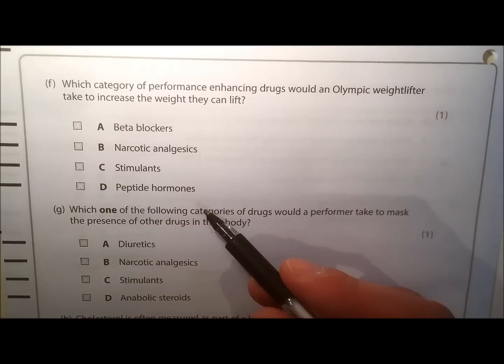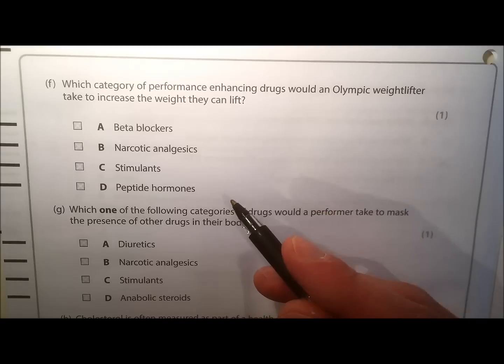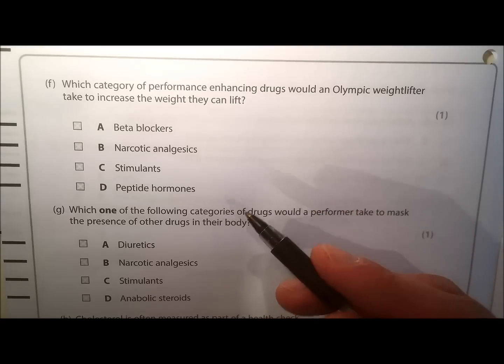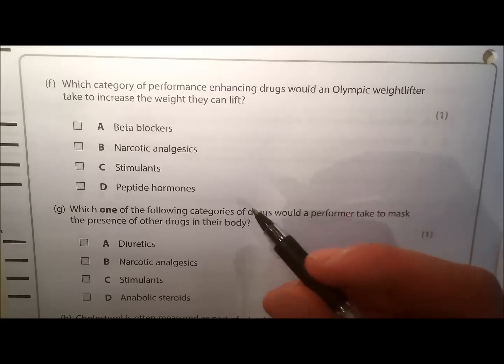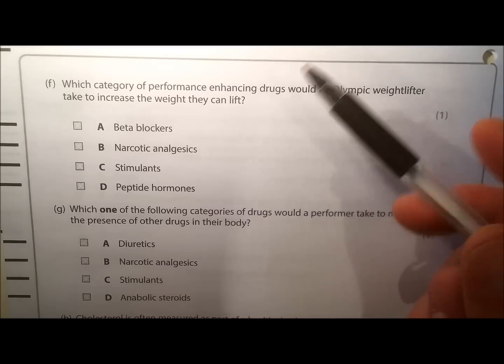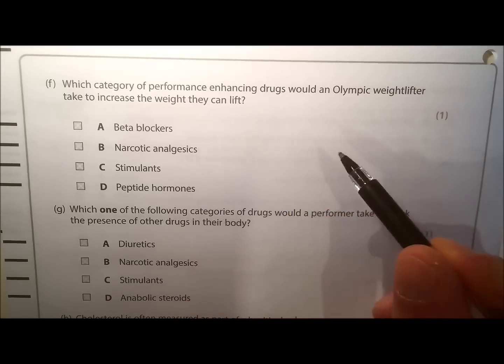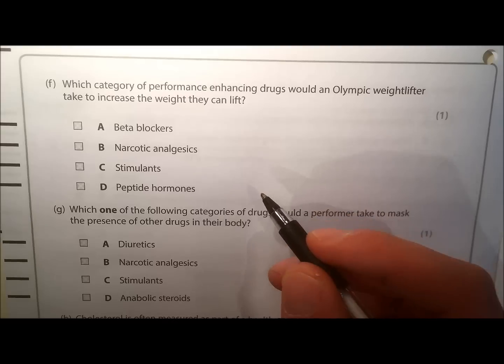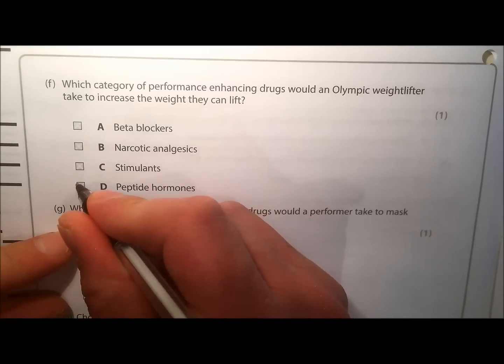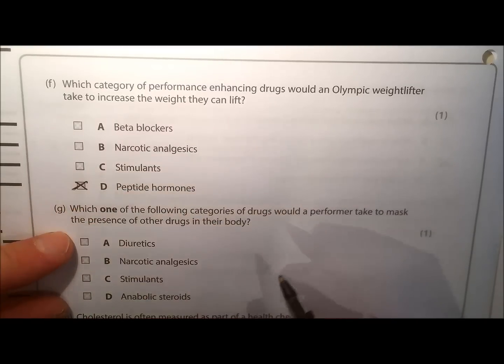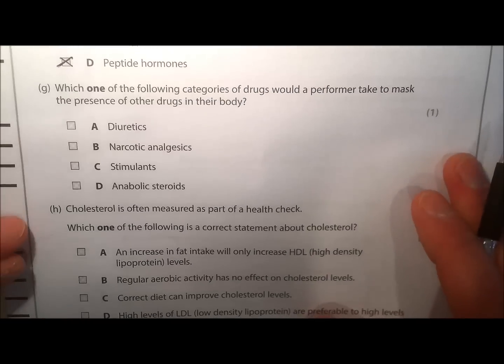Peptide hormones, generally we're looking at sports where you need more red blood cells to increase the oxygen delivery to the muscles. Because our obvious choice of anabolic steroids is not present, the next most suitable answer would be peptide hormones, and that therefore is the correct answer to this question.